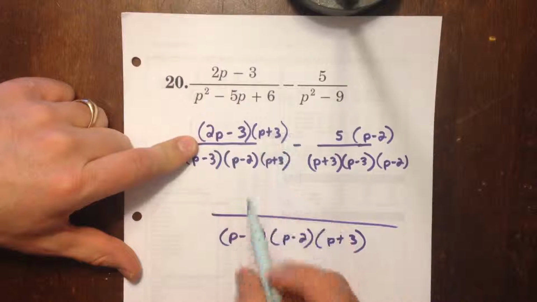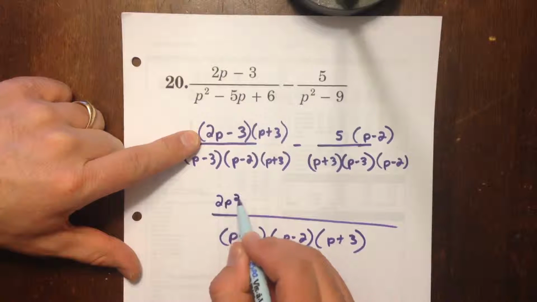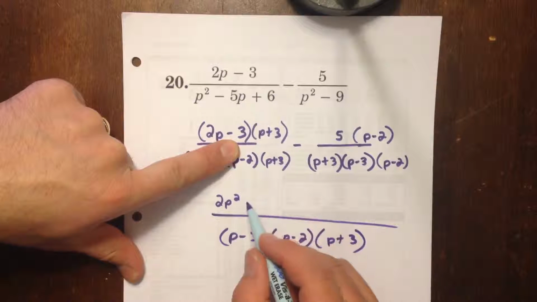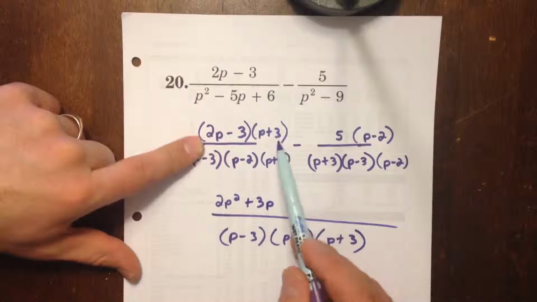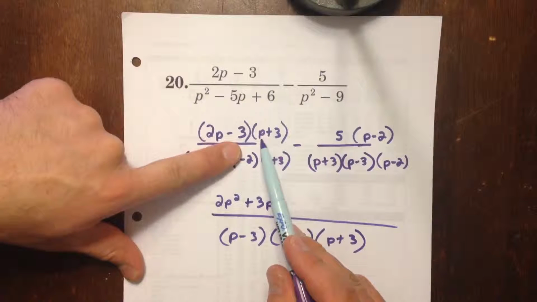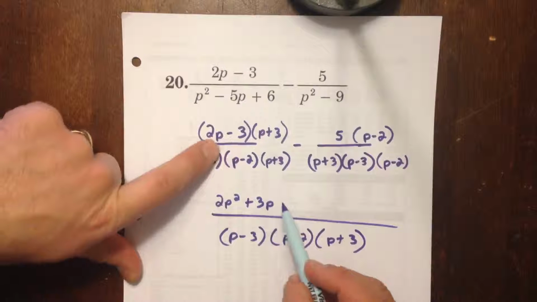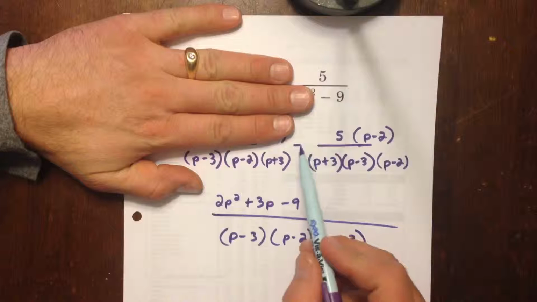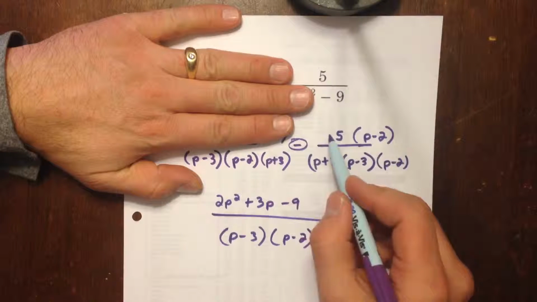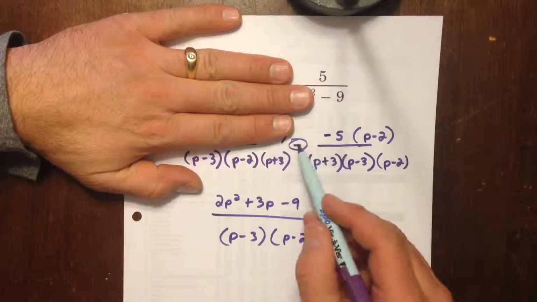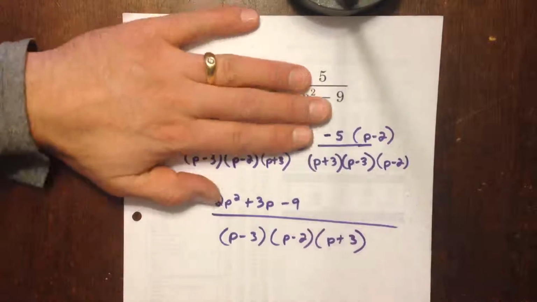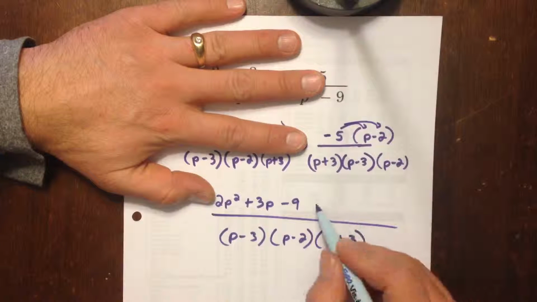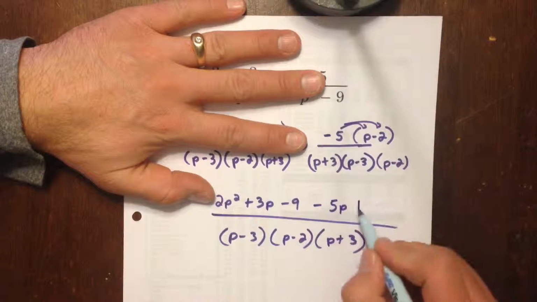Alright, now I have to make sure I FOIL correctly. I have 2p squared. I'm going to have 6p and negative 3p. So that's positive 3p. So 6 minus 3 is the 3p. And then minus 9. And now, think about this. This is subtract this. So when I think about multiplying this, think about it like that. It's subtraction. I get to distribute a negative 5 to both of these. So I get negative 5p plus 10.